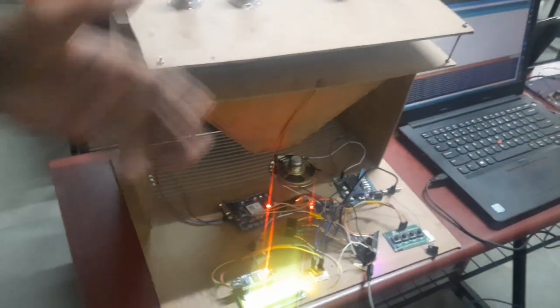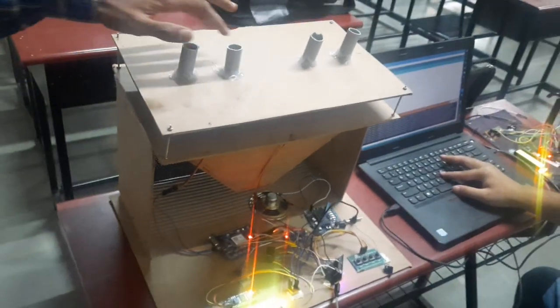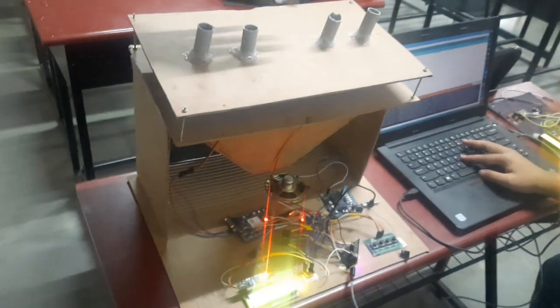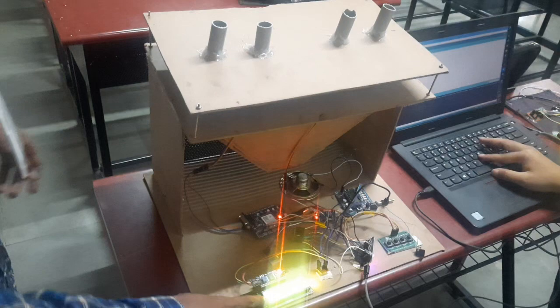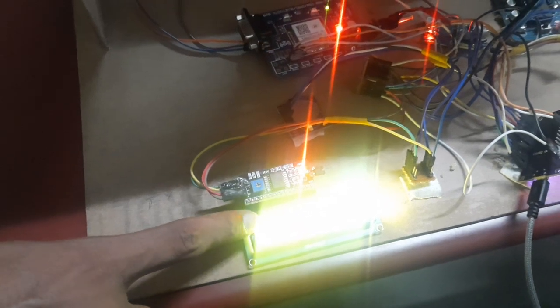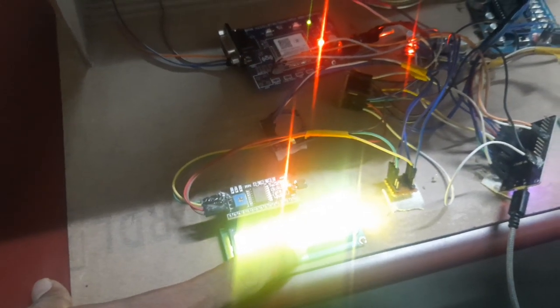Now I will be explaining about the components involved in a smart pill dispenser. This is the model of the smart pill dispenser. Here the pills will be stored. These are the compartments where the pills will be stored. And this is the LCD display interfaced with I2C, which will display the time, day and date.